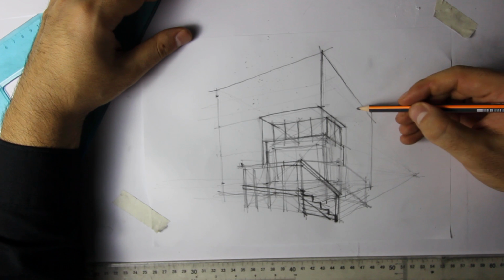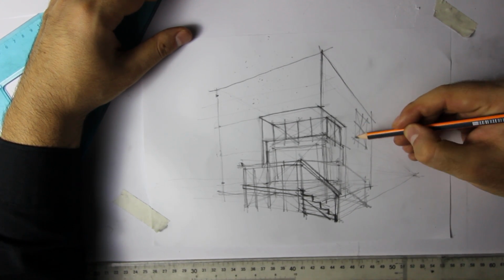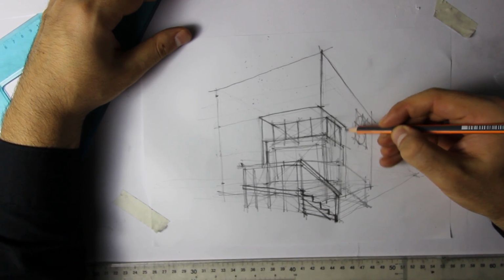How about this part here? Well, this ellipse fits into a square, but this is a bit too advanced for now.